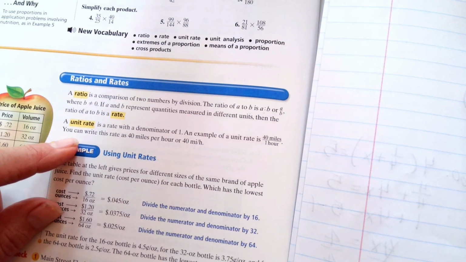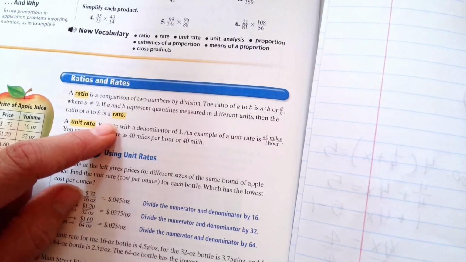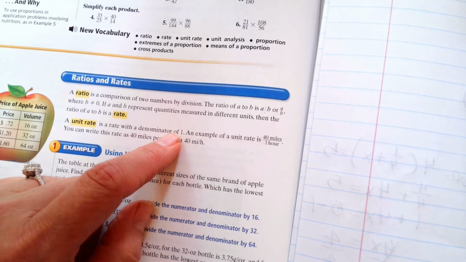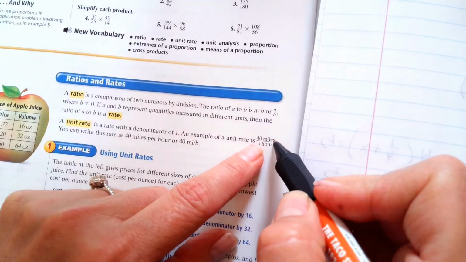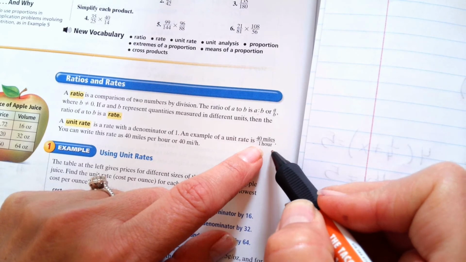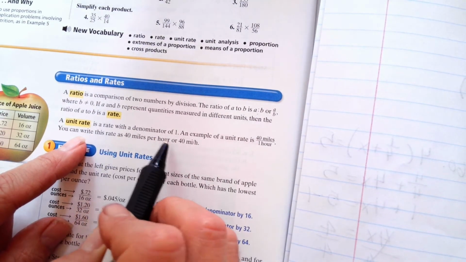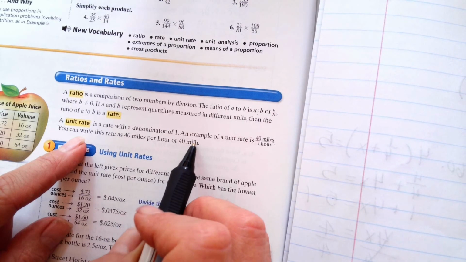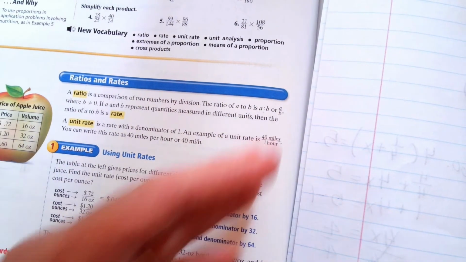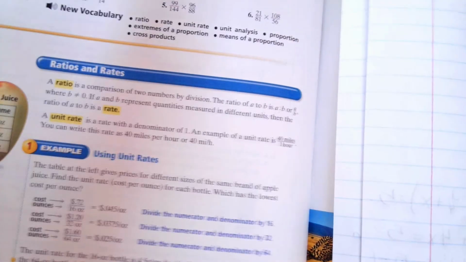Okay, so a unit rate is a rate with a denominator of 1. An example is 40 miles for 1 hour. You can write this rate as 40 per hour or 40 miles per hour. You with me so far? Yeah. Awesome.